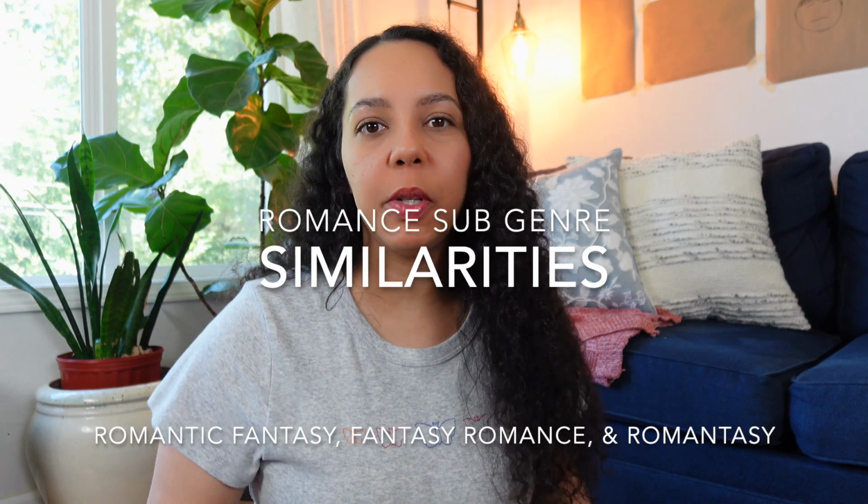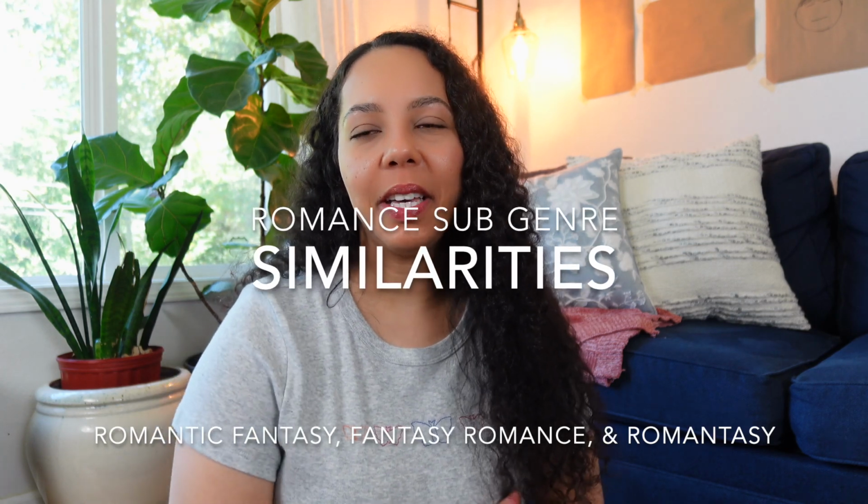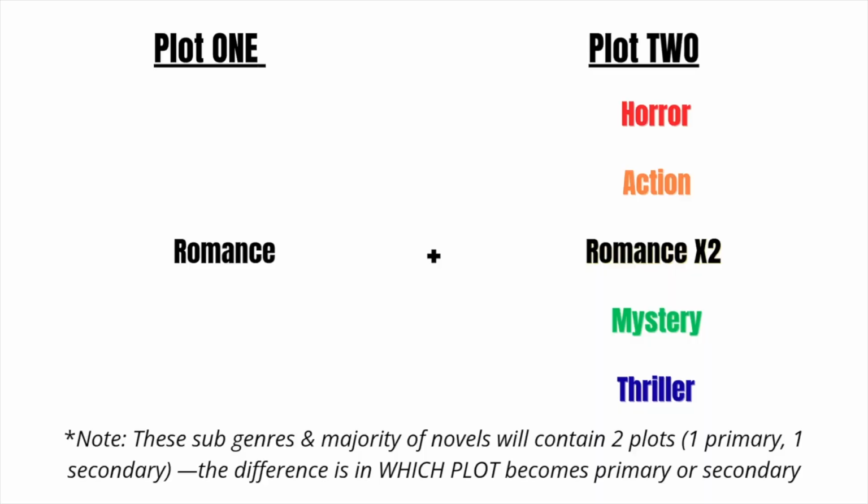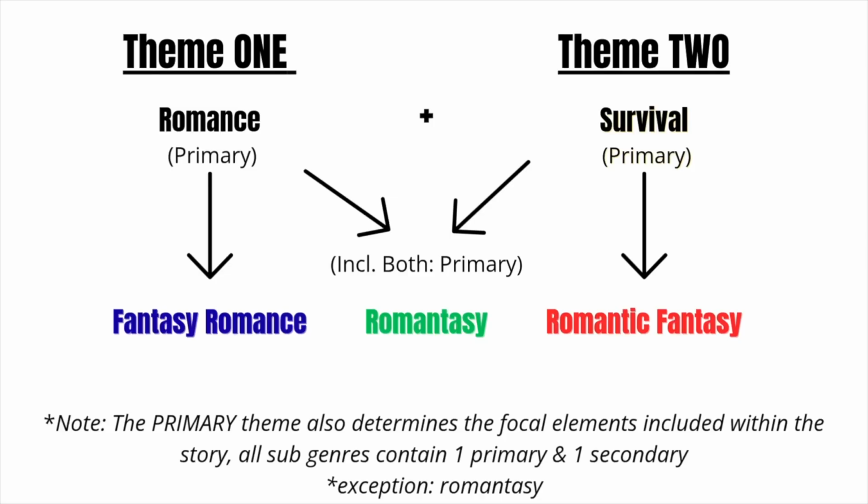To start things off, let's cover the similarities between all three sub-genres, because that's quick, it's easy, it's also necessary if we're going to distinguish the differences between these sub-genres later. So romantic fantasy, fantasy romance, and romantasy are all three sub-genres within the romance genre. And amongst these three subcategories, there are similarities that they all share, mainly being two plot lines, one romance, and one an actionable plot line, or a mystery or a thriller. And also similar themes, maybe survival and love.